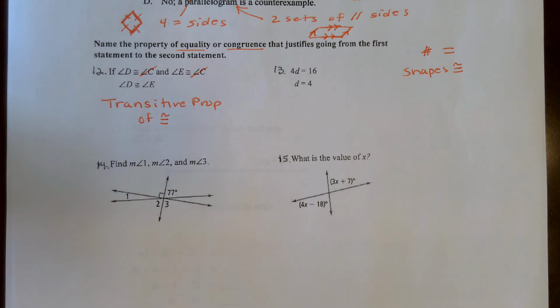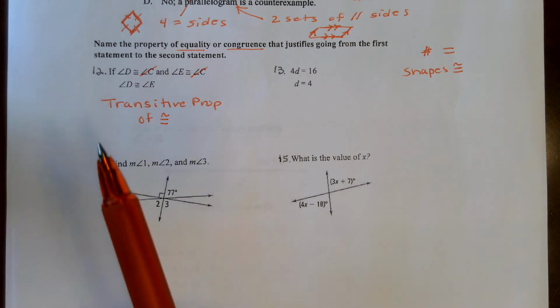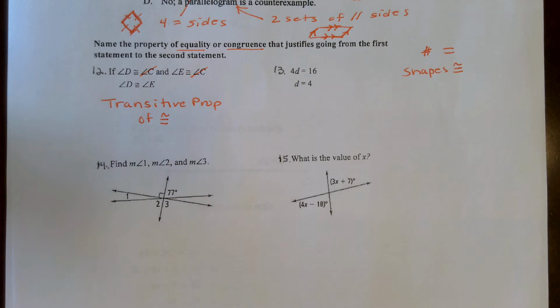Why can I not say that? All of a sudden it's not in my head. All right, maybe it's on the next page. I wonder if it is.